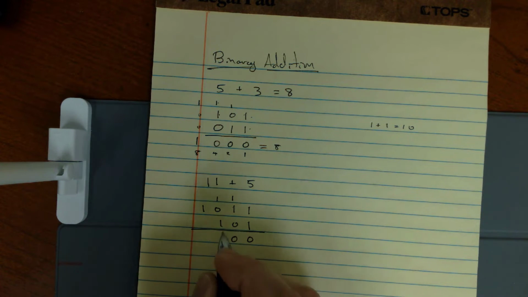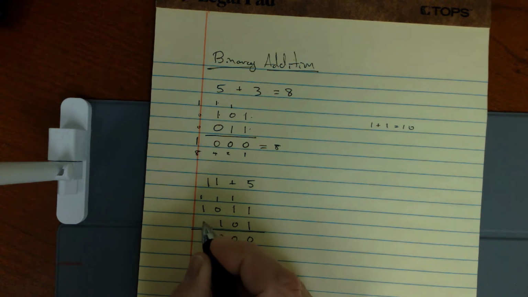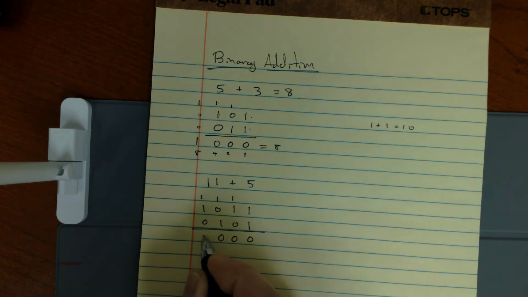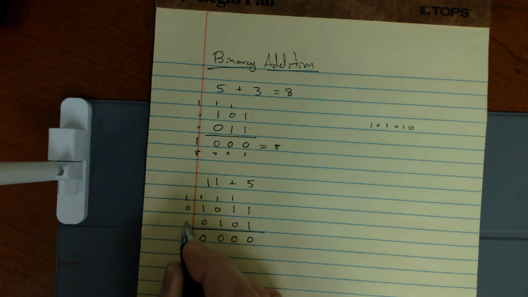1 plus 1 is 2, which is 1, 0, and then carry that 1. 1 plus 1 plus 0 is 2, but you put down a 0, you carry the 1. And so finally we bring it over here.